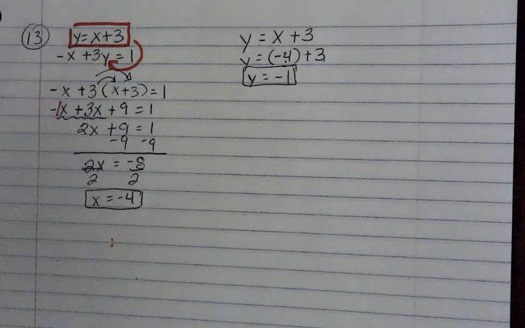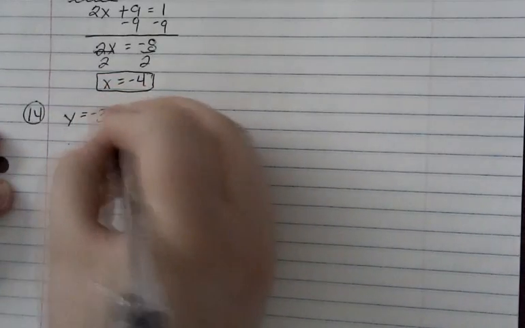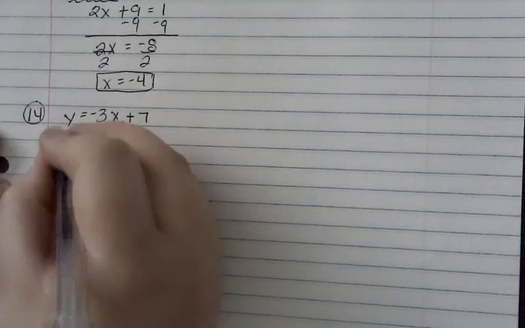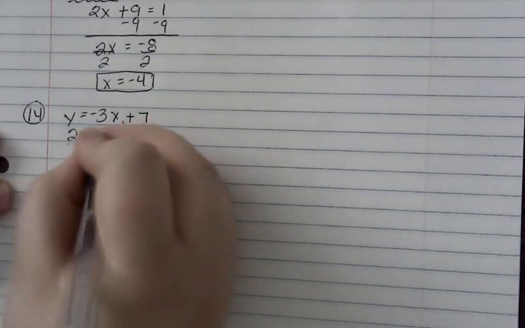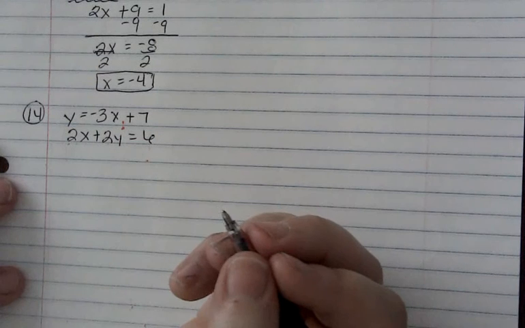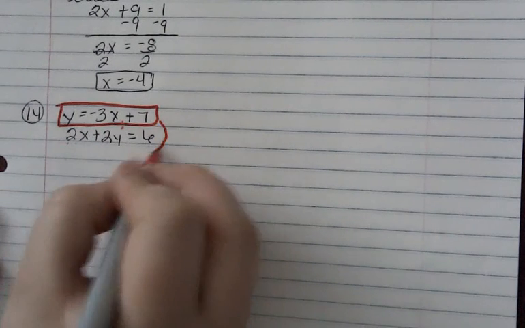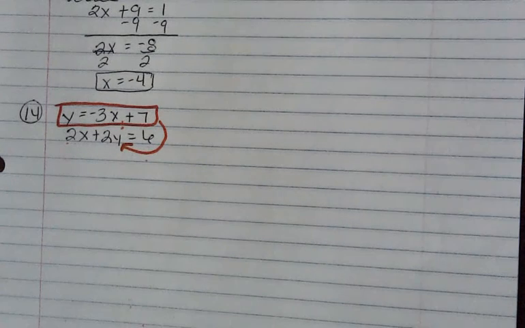Moving on to number 14. I have y equals negative 3x plus 7 and 2x plus 2y equals 6. So I'm going to plug that negative 3x plus 7 in place of the y value in my other equation.